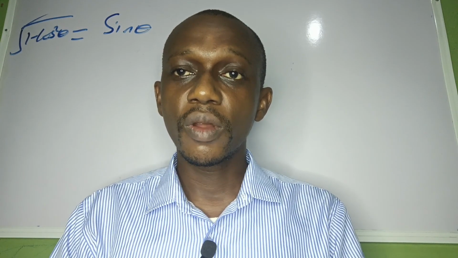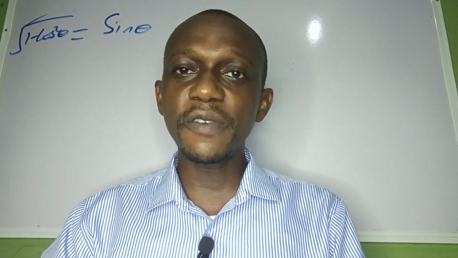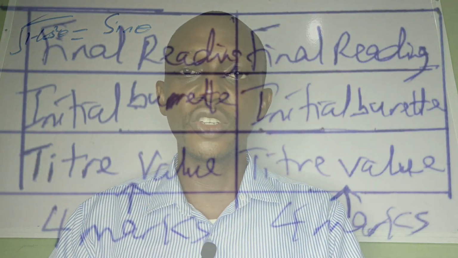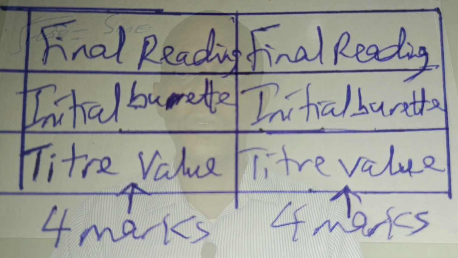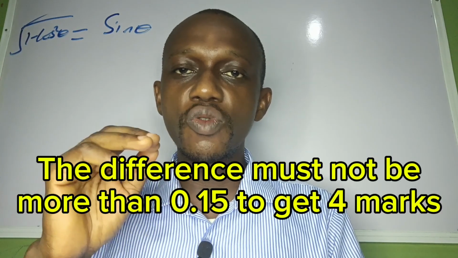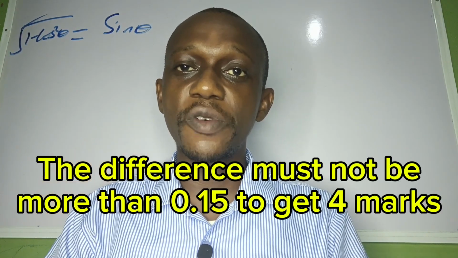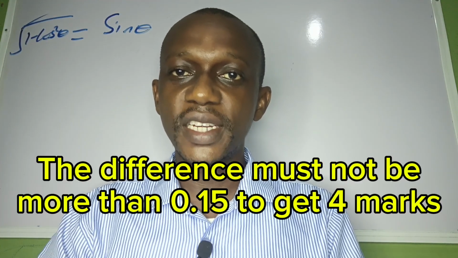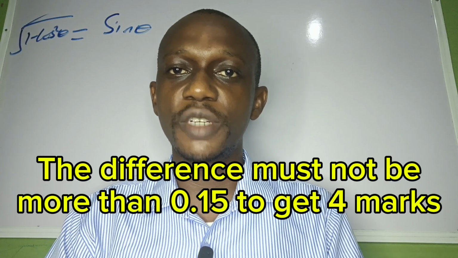I come again. So, if your titre value is to have a maximum mark, there are 4 marks for each titre value. You have to use 2 titre values for your averaging normally. There are 4 marks for each of them, so 4 marks for one, 4 marks for the other one, making 8 marks. Now, the first 4 marks, you might get 0 there. Why? Because it must be very similar to the value of your teacher. Because your teacher also performed the experiment, the titration, and your teacher will have a value which will be sent to WAEC. That is what WAEC will use in marking your own script.